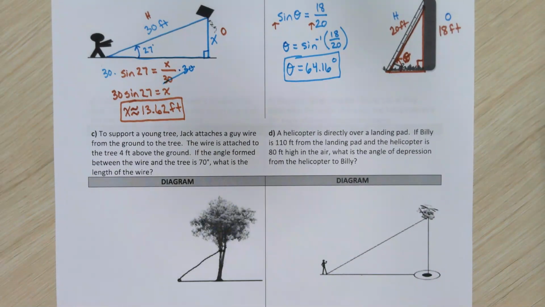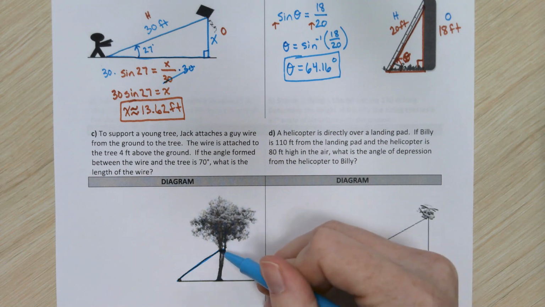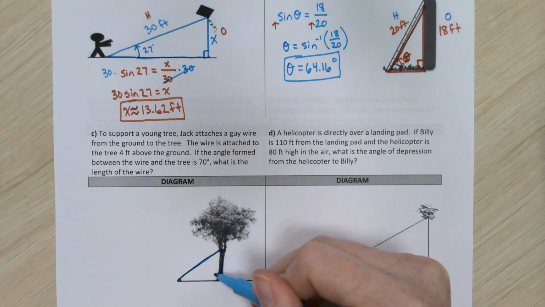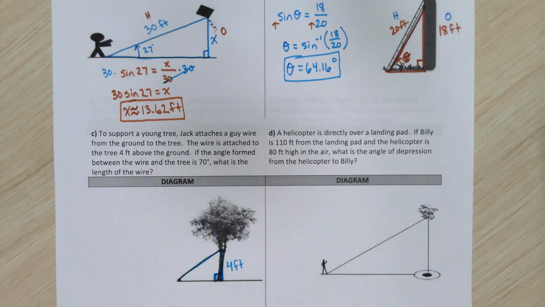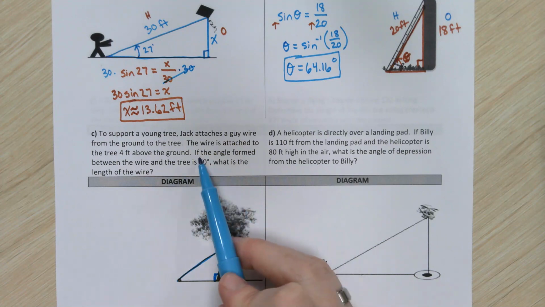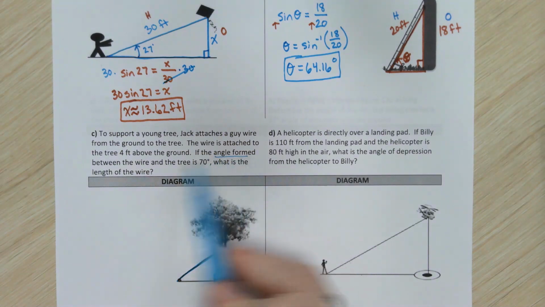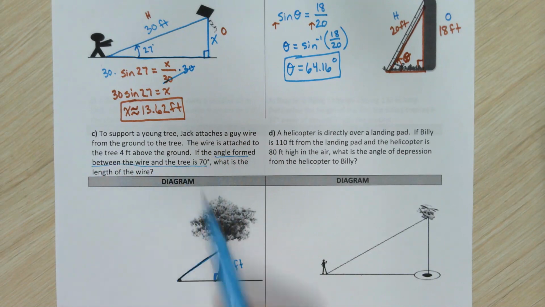To support a young tree, Jack attaches a guy wire, that's this thing right here, from the ground to the tree. The wire is attached to the tree right there, 4 feet above the ground. So that means this vertical distance that makes our right angle is 4 feet. If the angle formed between the wire and the tree, all right, that's not an angle of elevation or depression, so let's read it carefully. The angle formed between the wire and the tree.